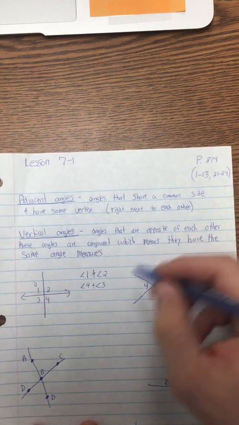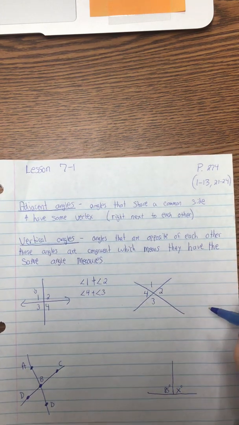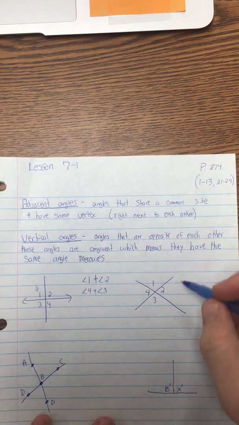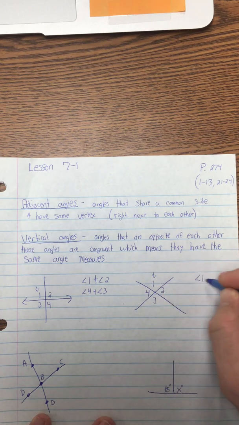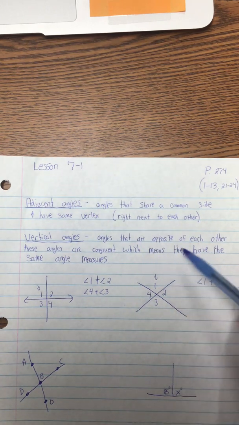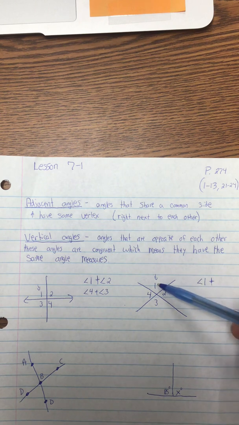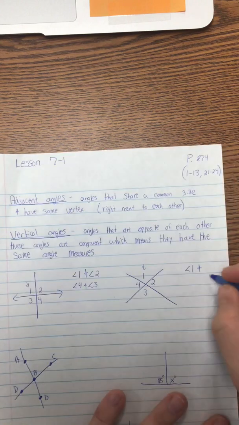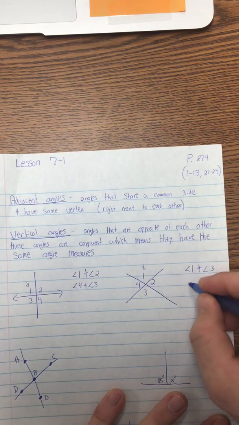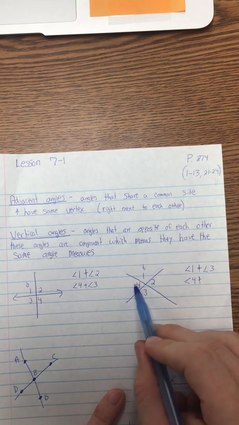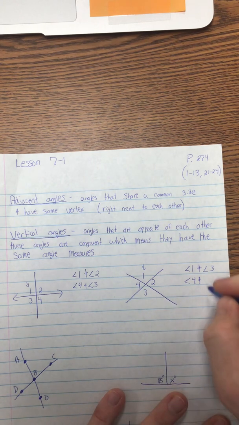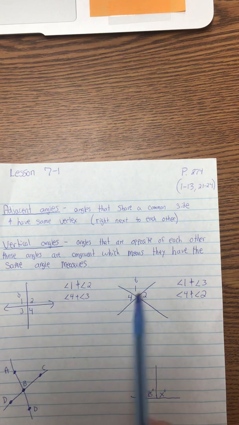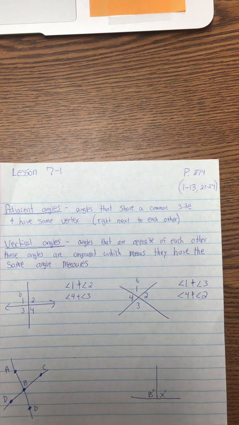Now let's focus on this figure here. And let's say I change up my question and I say name a pair of vertical angles, okay? So let's say, once again, we're focusing on angle 1. What is an angle that is opposite of angle 1? Here there's only one option. Opposite of angle 1 would be angle 3. So angle 1 and angle 3 are vertical, and then angle 4, what's opposite of angle 4? Angle 2, okay? So adjacent angles are right next to each other. Vertical angles are opposite of each other, all right?